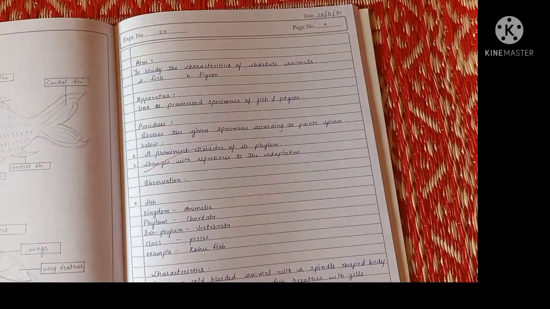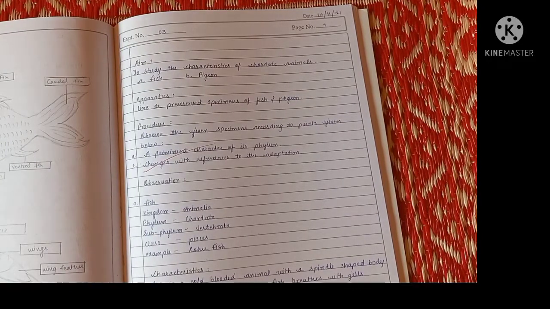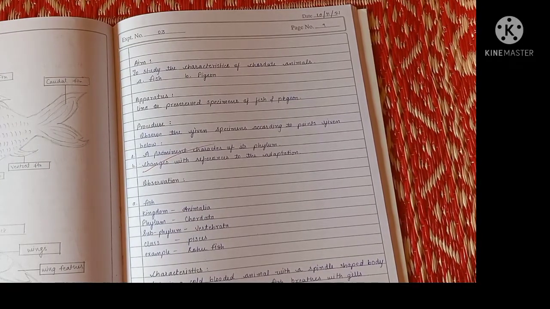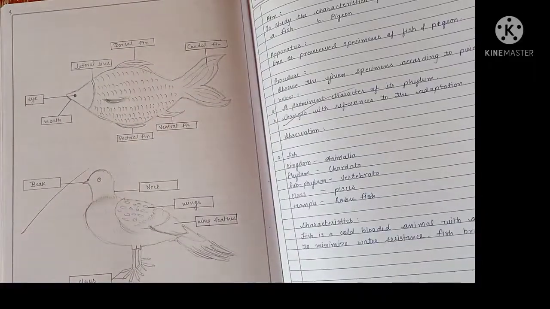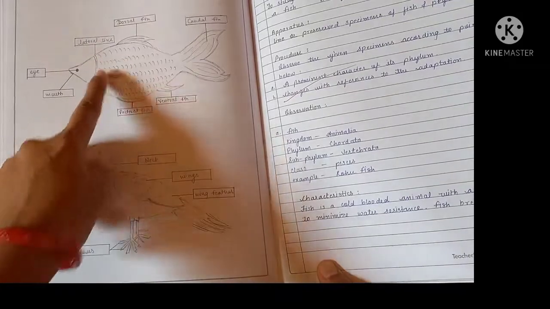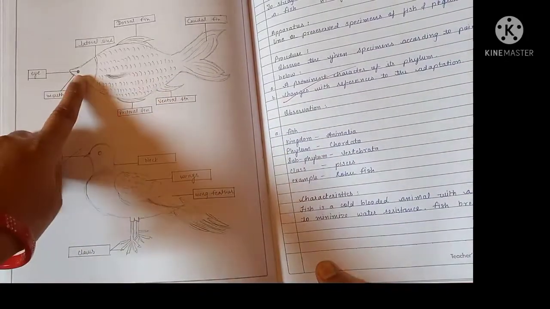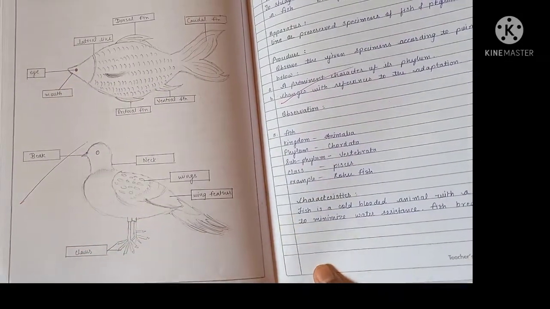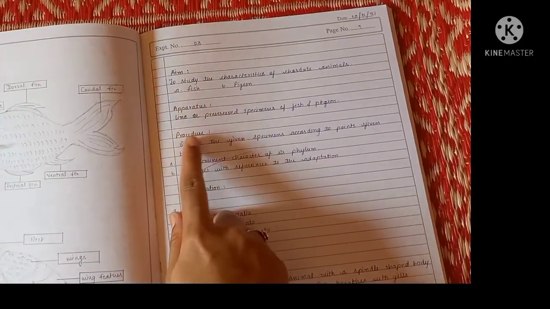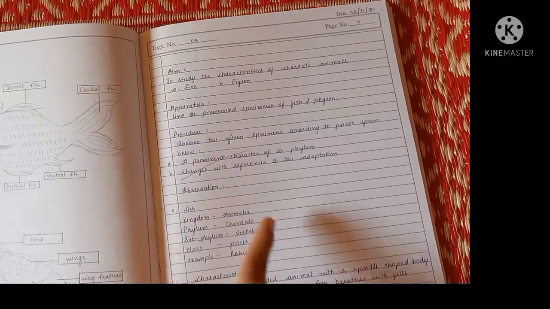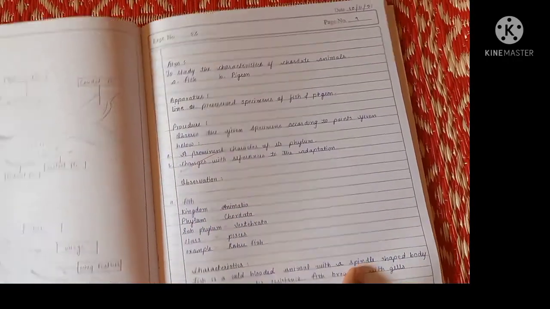Okay. Then next practical, to study the characteristics of chordate animals. Example, fish and pigeon is given. So here the diagram of fish and pigeon is here. This is the diagram of fish and this is the diagram of pigeon. Okay. Then here also aim, then apparatus, then procedure, then observation, and then characteristics.